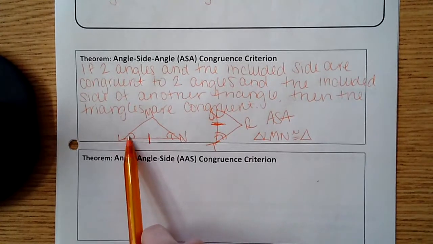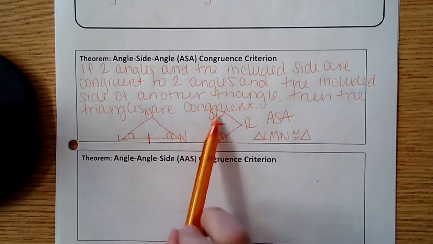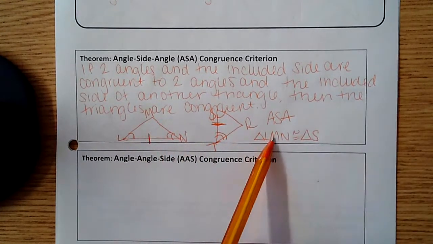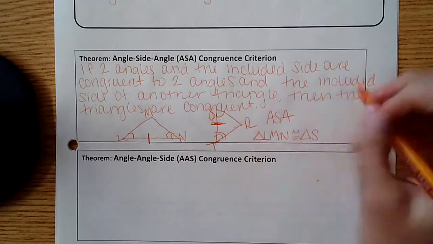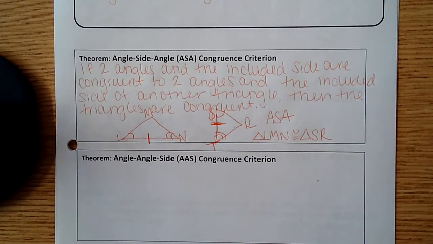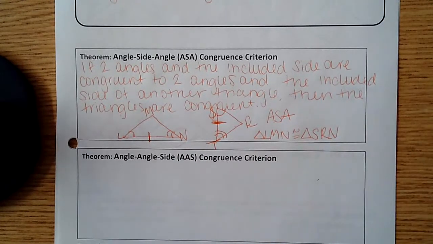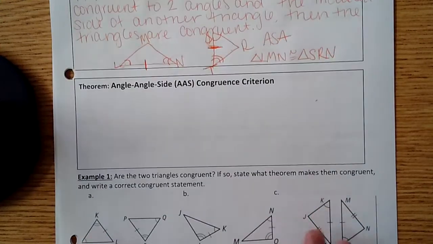Now I have to put it in the correct order. L has one arc mark, so it corresponds to the one arc mark over here, S. M is the one with no marks, so the one with no marks over here is R. And finally, N here. All right, so that's the angle, side, angle congruence theorem.